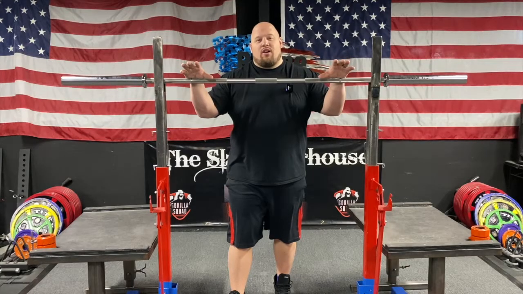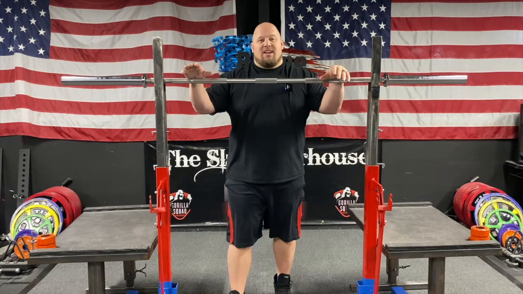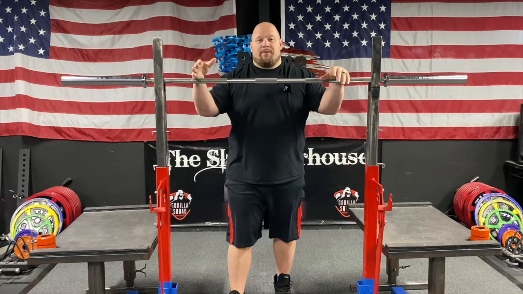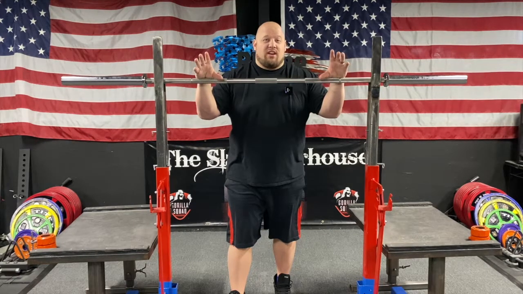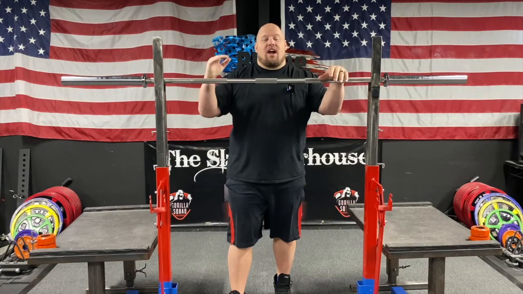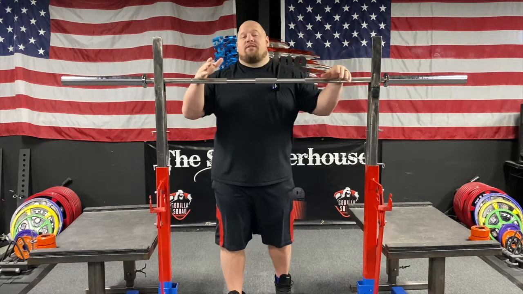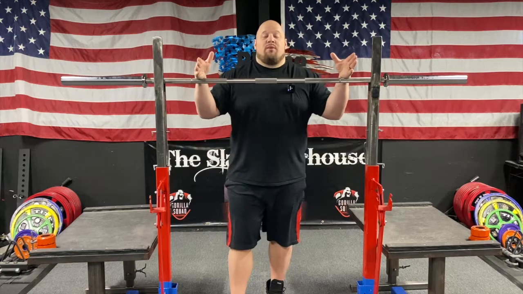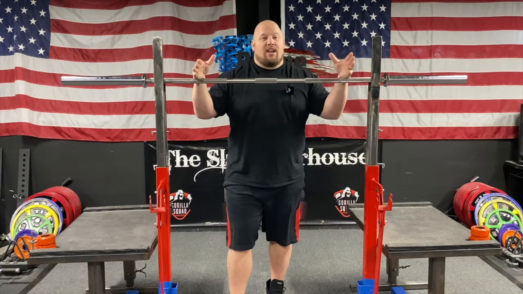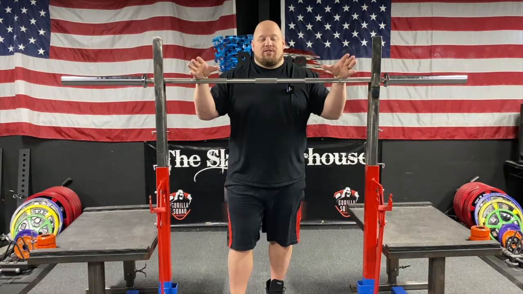This advanced video on the bar position in the squat is going to talk about high bar versus low bar. There's lots of gradations and gray room in between what we consider a high bar and a low bar. For the purpose of this video, we'll just address the two spectrums between being a high bar and a low bar. So what is a high bar versus a low bar?